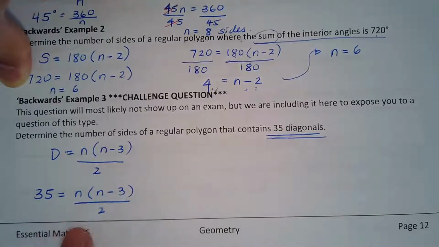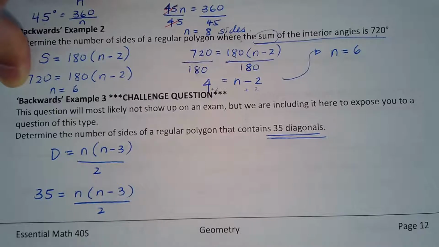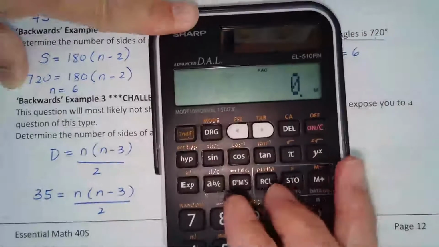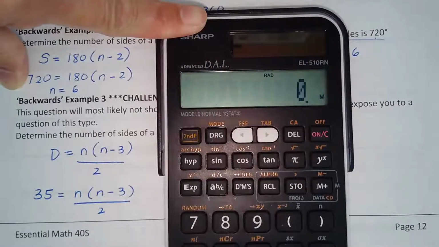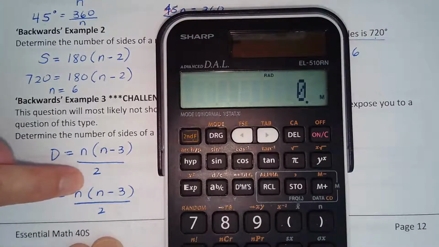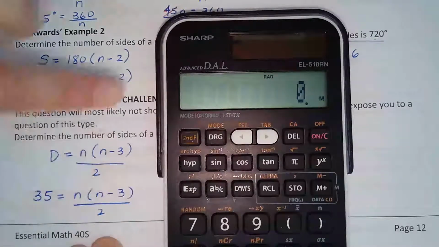So we could do a trial and error. Okay. So there are 35 diagonals. How can we do this one in here? We could do trial and error. Okay, so let's pick a number. I'm going to pick 6. If I pick 6, I'm going to put 6 here for this space, and then 6 inside here.